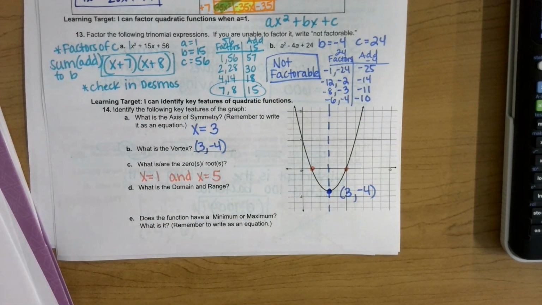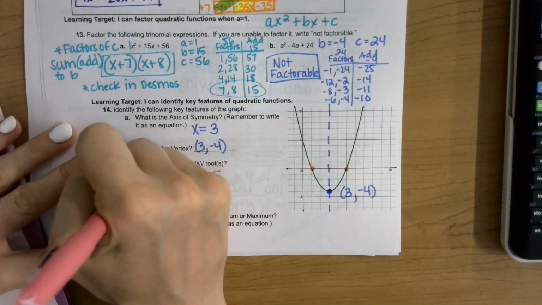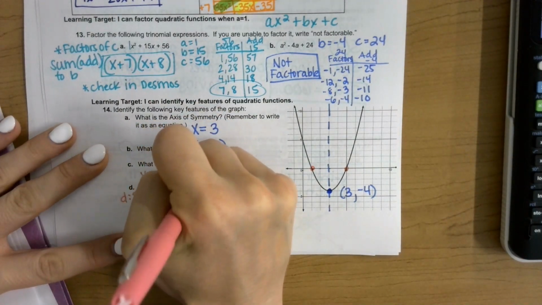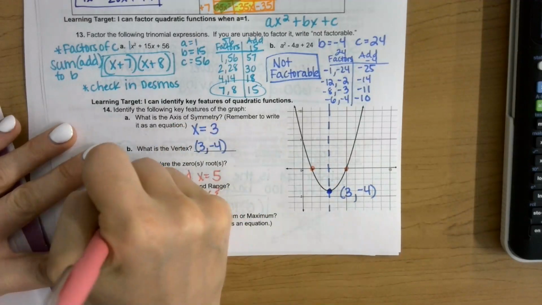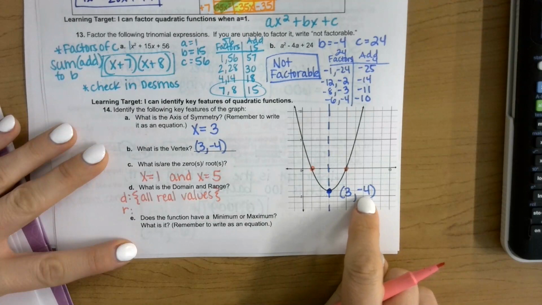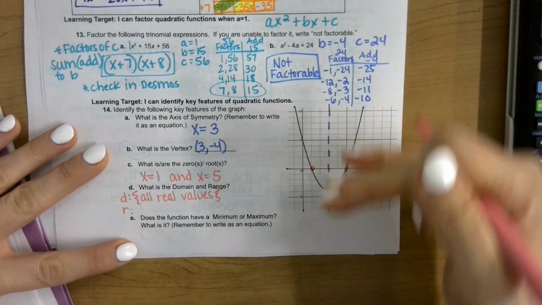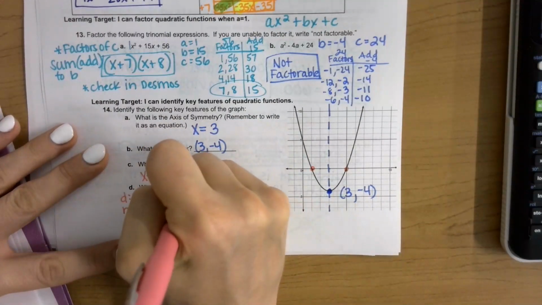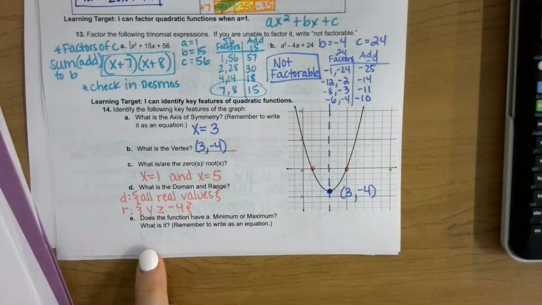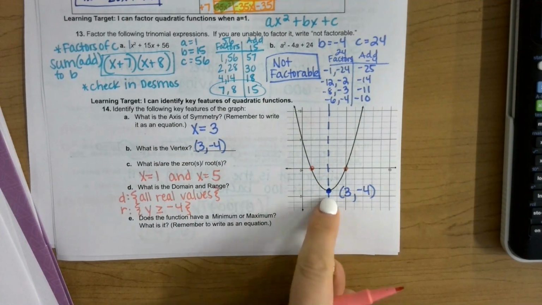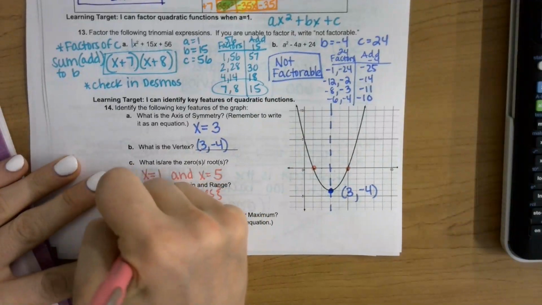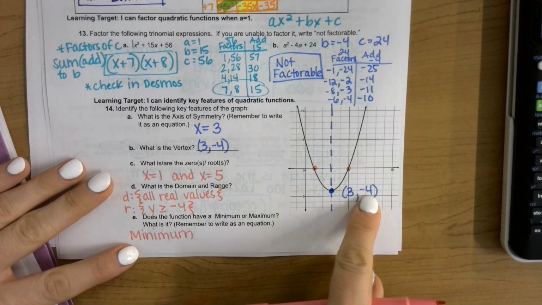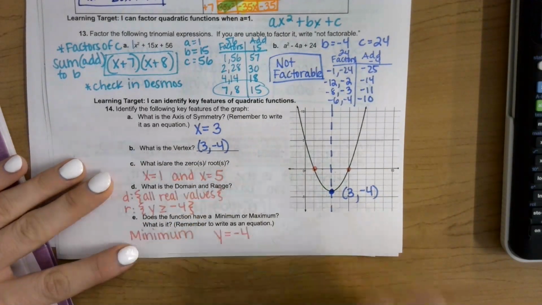What is the domain and range? Any quadratic function that's given with no context, the domain is all real values. And then for the range, we look at the y value of the vertex, which is negative 4. It's going above that. So y is greater than or equal to negative 4. E, does the function have a minimum or a maximum? Well, this is the lowest point, so this is a minimum. And then what is it? Well, we write it as an equation. We always write it as the y value. y equals negative 4.